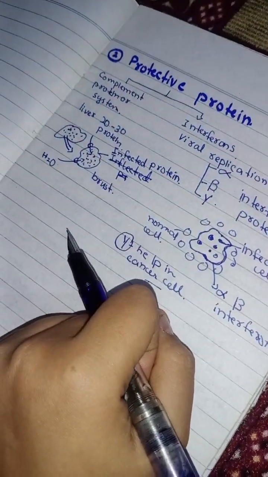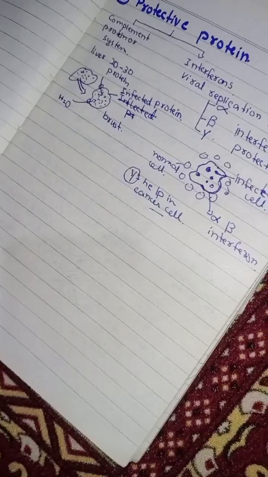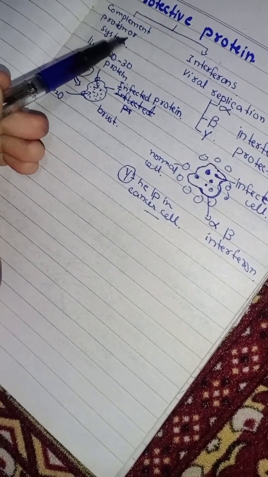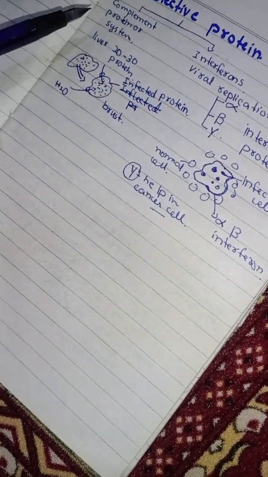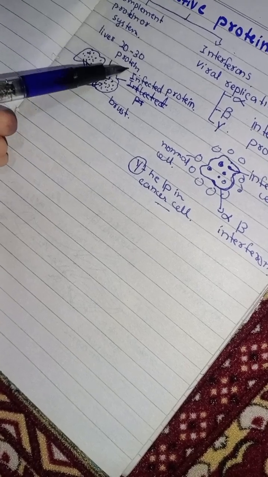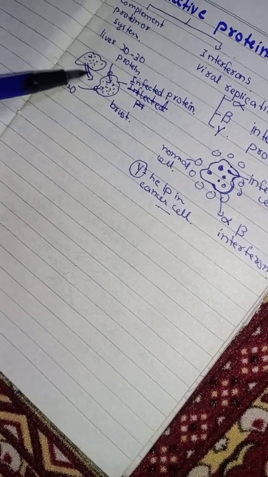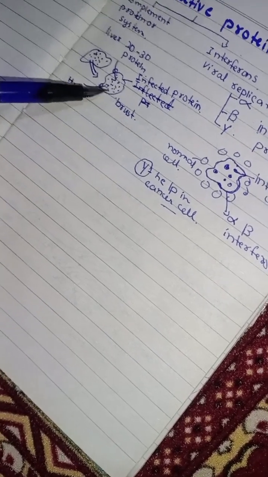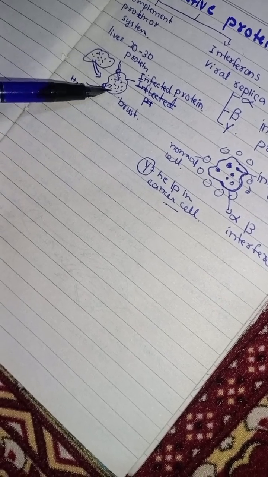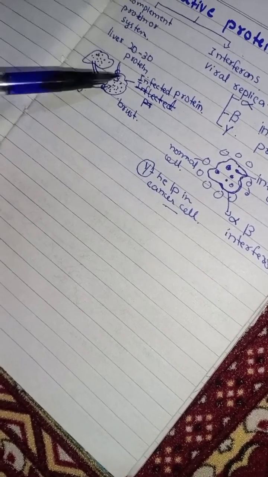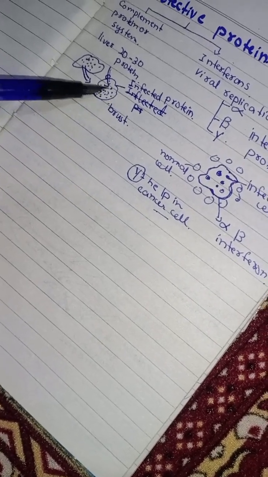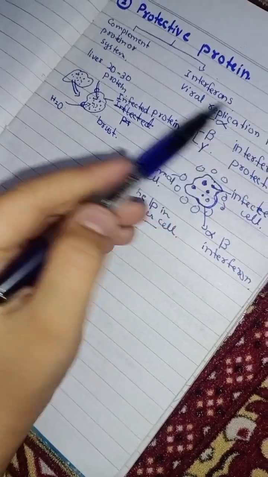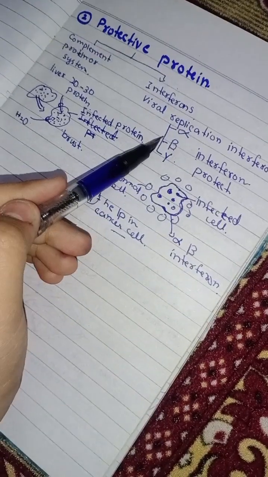Let me give you an overview. We have two types of protective protein: complement protein or system, and interferons. Our liver makes 20 to 30 proteins, which come out and make pores on the infected cell. Through these pores the water moves inside, and the amount of water increases in the infected cell, so that the cell will burst. Now the interferons, which act against viral replication, are divided into three parts: alpha, beta, and gamma.